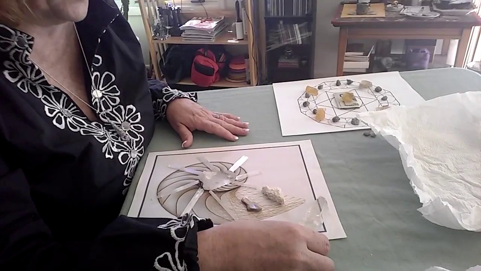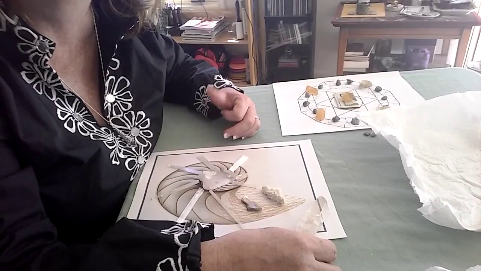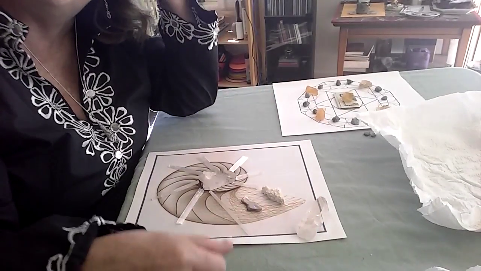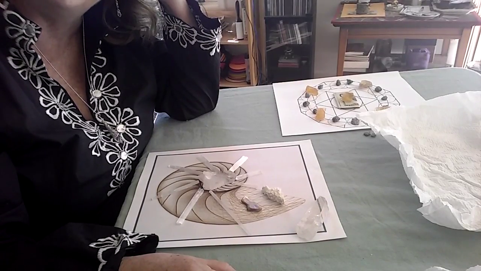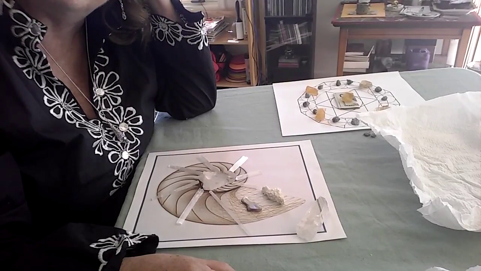So that's just a brief look at how to place the stones and how to activate them. And I'll be glad to take any questions that you have. This video is going to be on YouTube also, so you can state any question that you have in the comments section and I'll be glad to answer it for you.